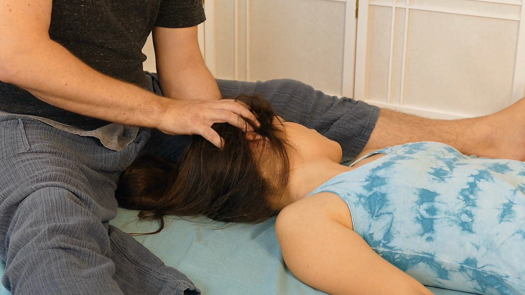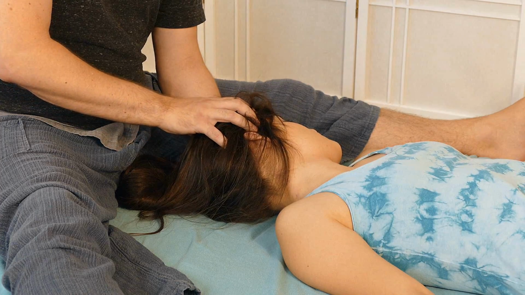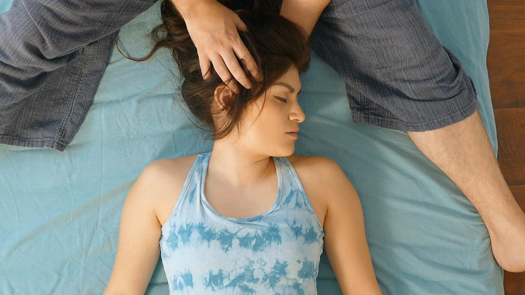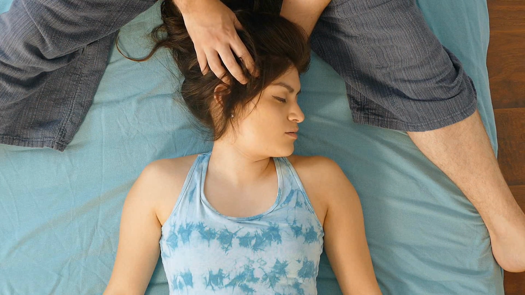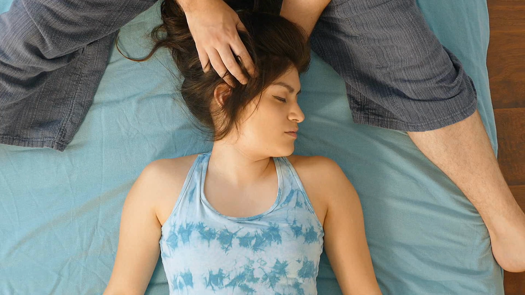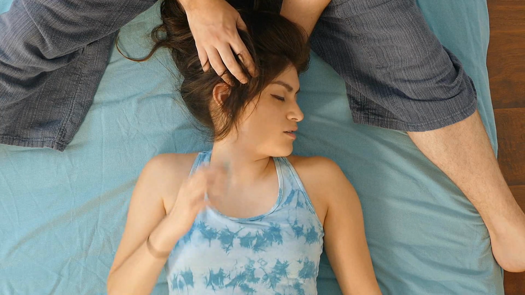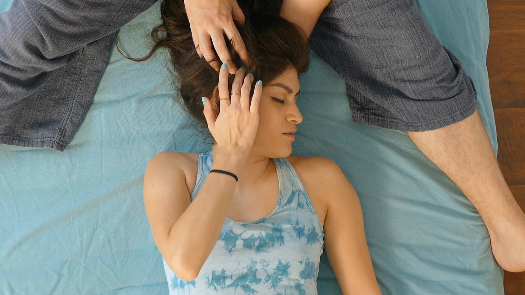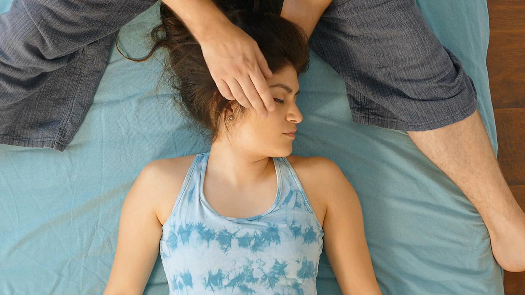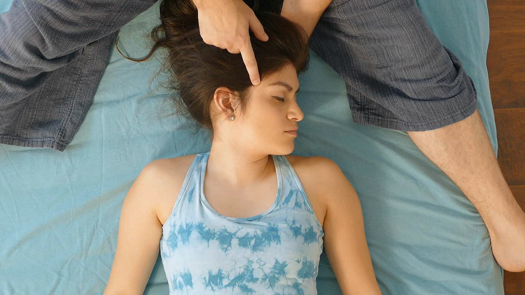As I'm working through there, do you feel pain other than where I'm pressing, Mandy? Intense sensation? Yeah. And is it just where I'm pressing? It's like around this area. Yeah. So, Mandy was saying earlier that she was having headaches, sort of like around her temple.